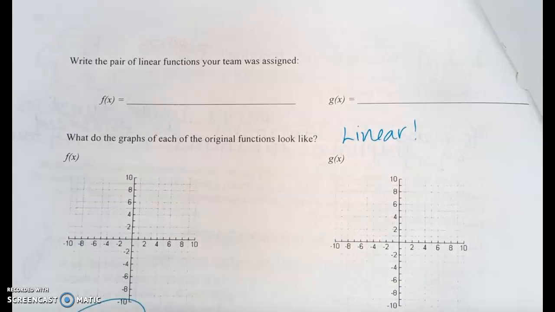At the top of page 21, you're going to write the pair of linear functions your team was assigned. So your F goes here, your G goes here. So you're going to have to flip back and forth for a second. Write those two functions there. Okay? Then you're going to graph the two linear functions. The word linear means what? Has the word what in it? Line. Has the word line in it. Okay? So they should each be lines. You should have a line here and a line here. So the F over here, the G over here. That part should be easy.